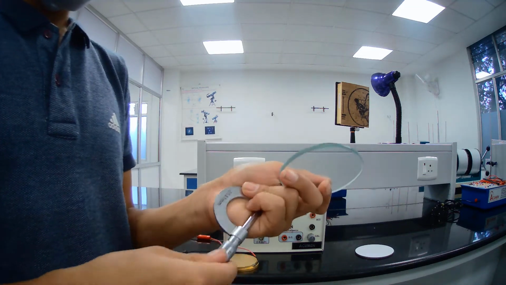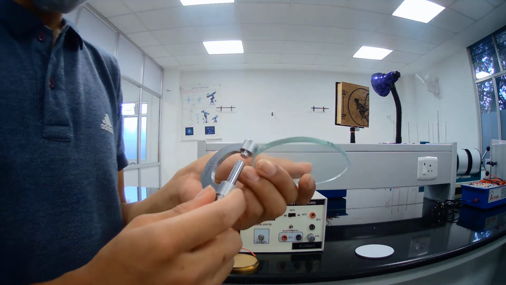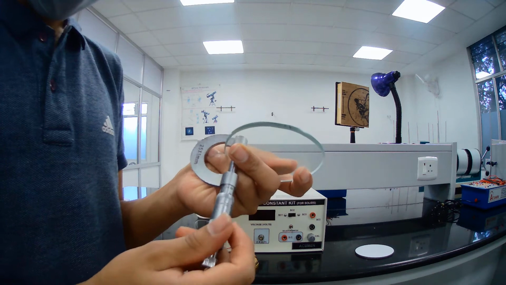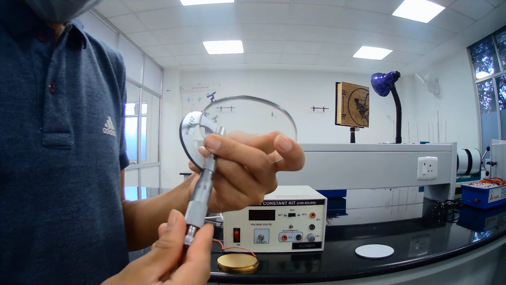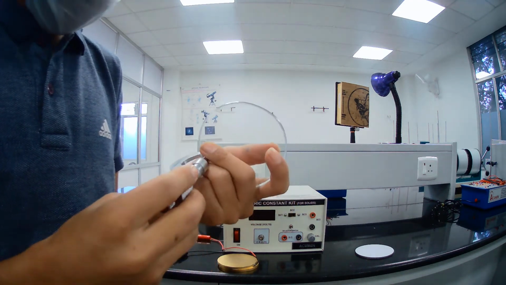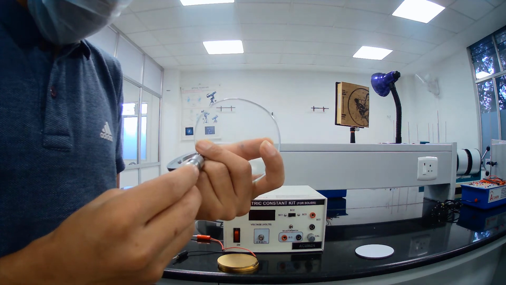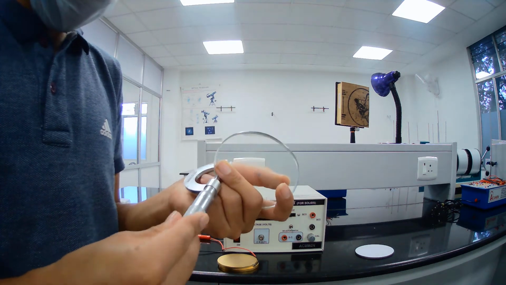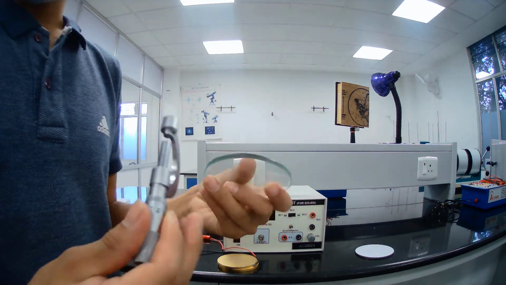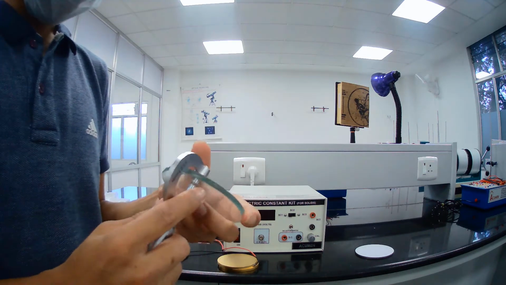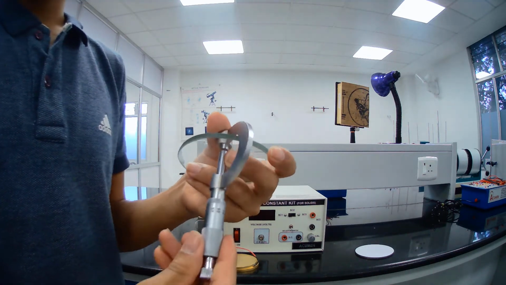Now measure the thickness of this glass using the screw gauge. Take two or three readings at different places.